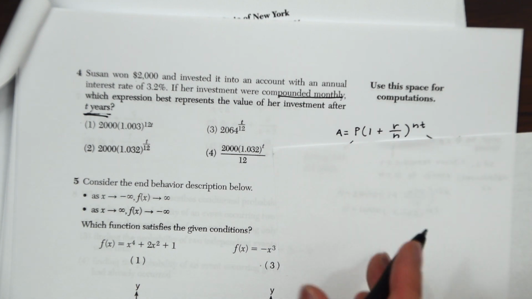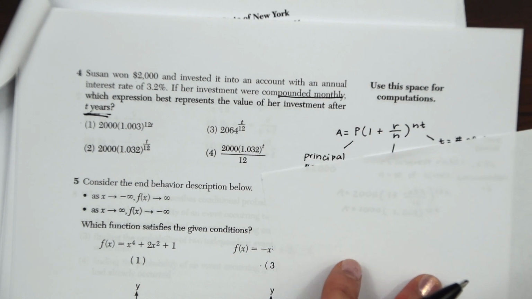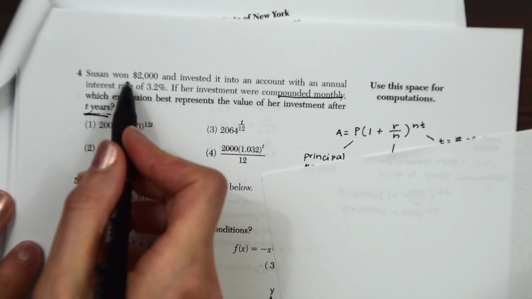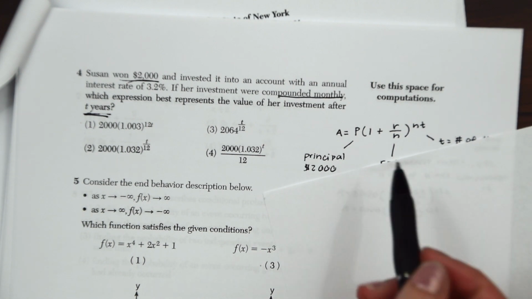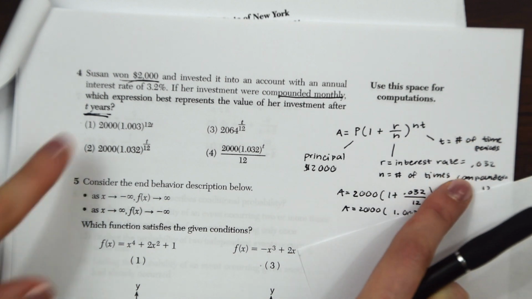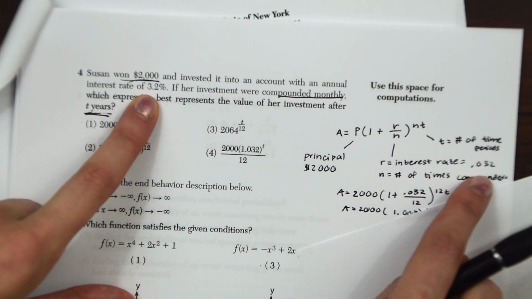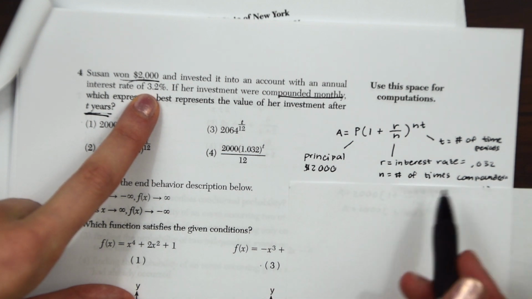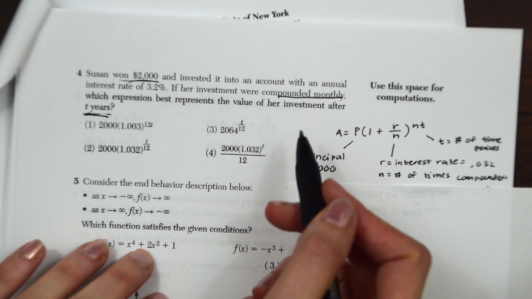So just to break down what each of these represents, P is our principal, and it is always the amount that you first start with. So she won $2,000, so that's the initial amount, that's the principal. And then r is just the interest rate, which they give us as 3.2%. So just converting that to decimals, 0.032. And then n is the number of times it's compounded, which is monthly.